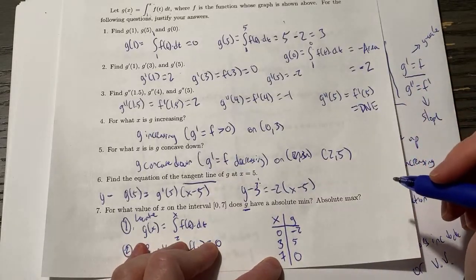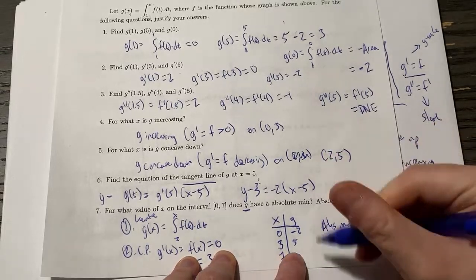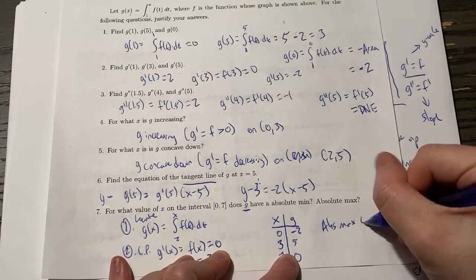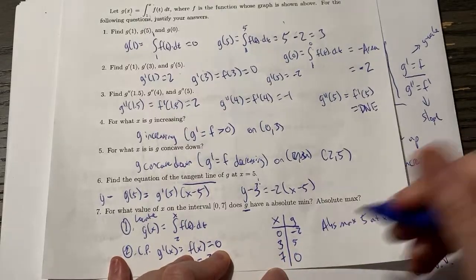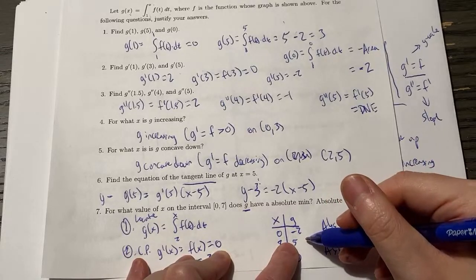Now I'm ready to answer the question because I found this table. What's the abs max? Well, that's going to be our biggest y value in this table. That's going to be 5. And then what's the abs min? That's going to be the smallest y value, so that's negative 2.